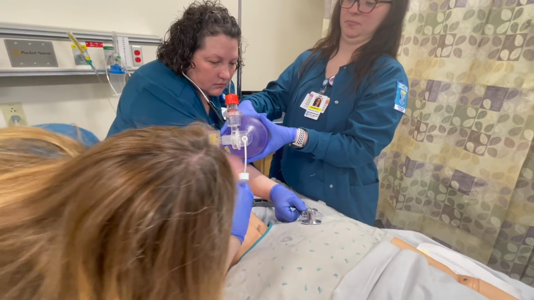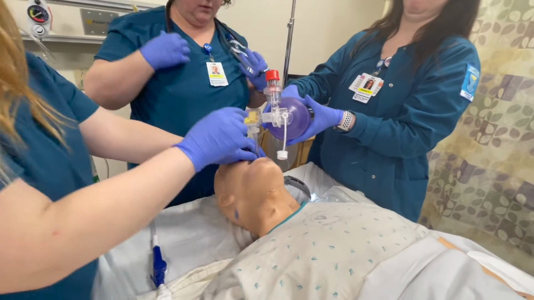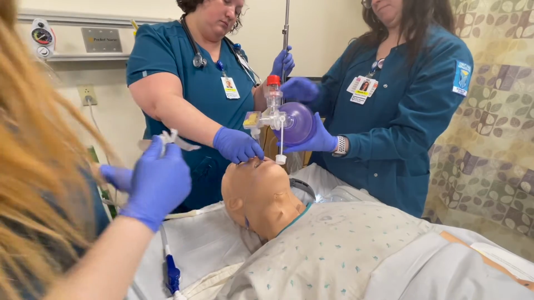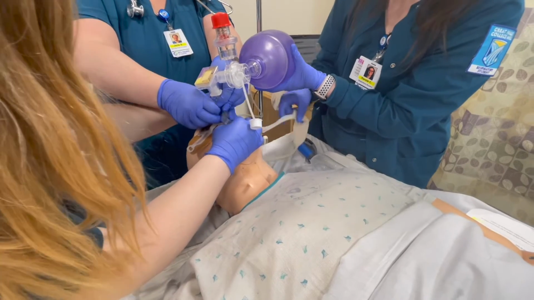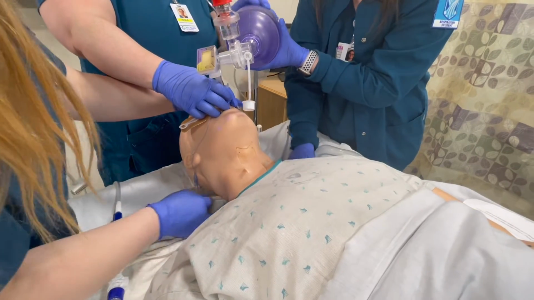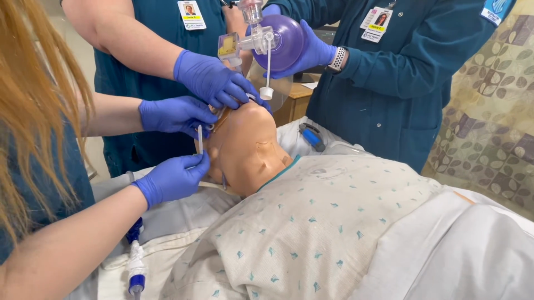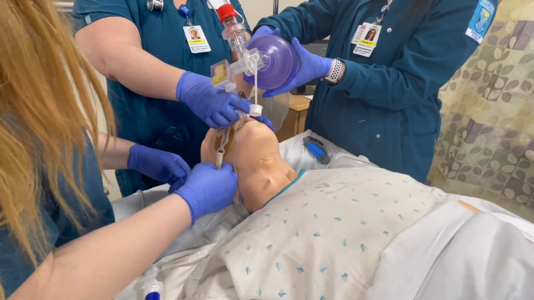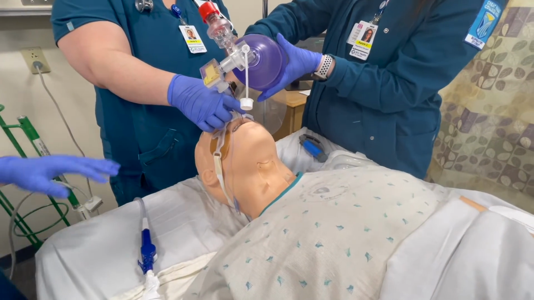So again, just to confirm, we do have 24 at the teeth. We did not slip. Breath sounds are equal. Okay, we do again have color change. I'm going to go ahead and secure the tube. Holster is secure. I can get 2 fingers in between the straps and the patient. Tube secure.